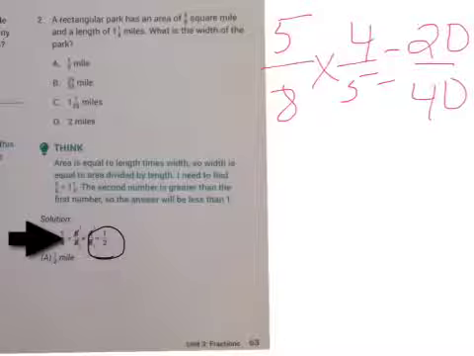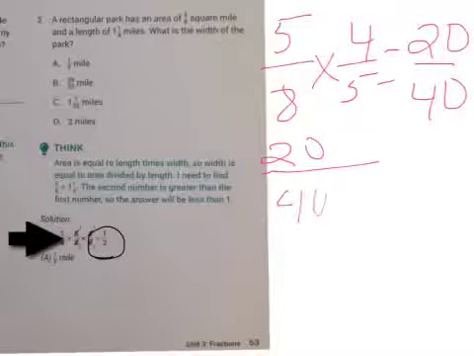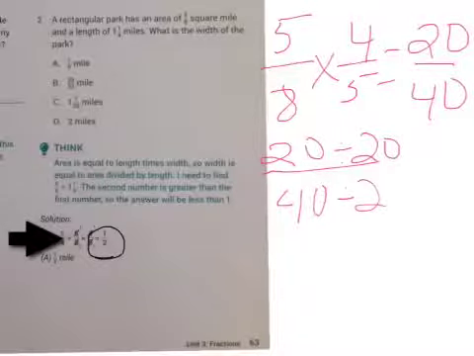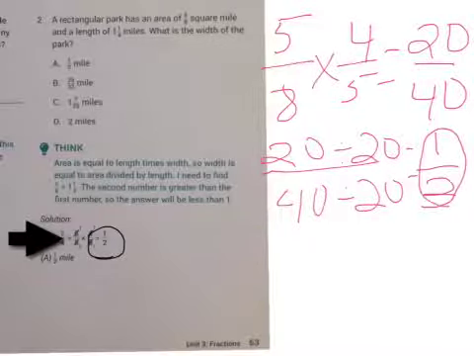So we know that these both will divide into 20. 20 will divide into 20 one time, and 20 will divide into 40 two times, which is going to give us our same answer of 1/2.